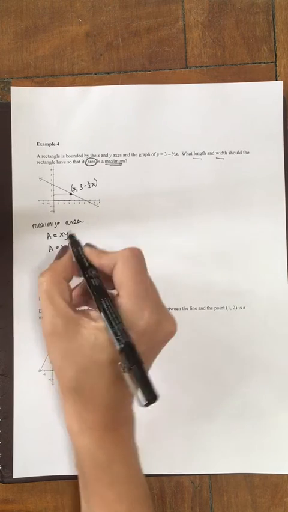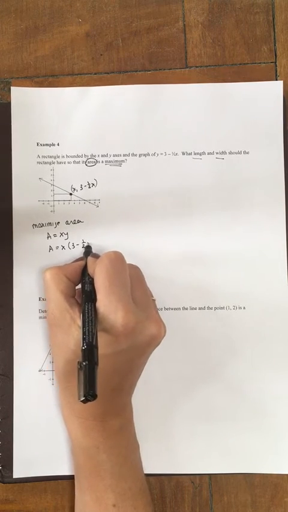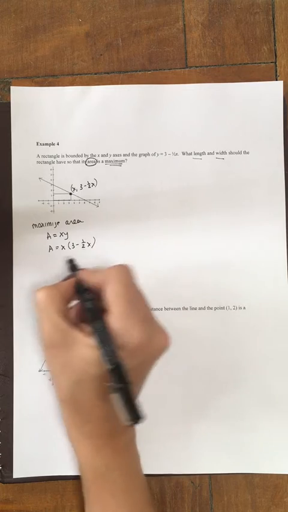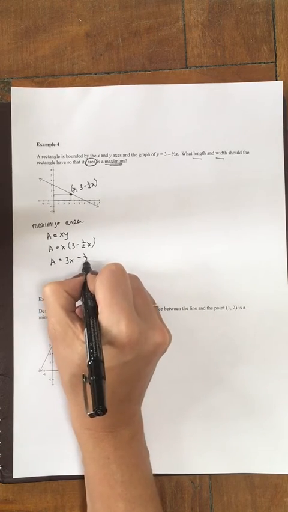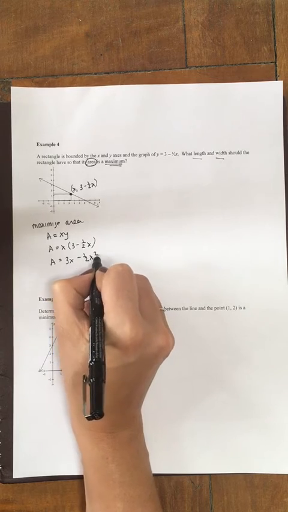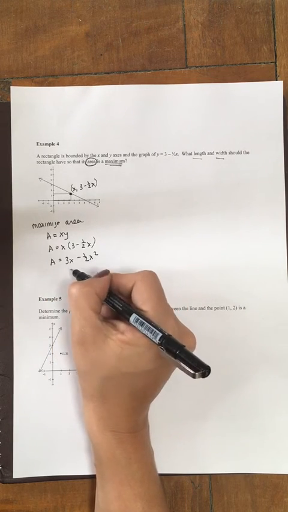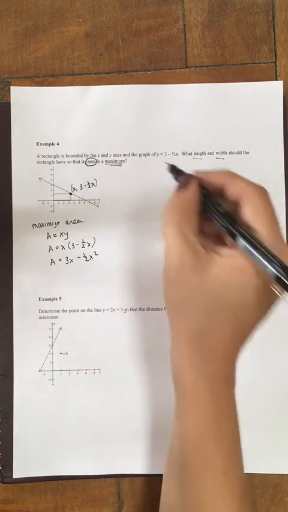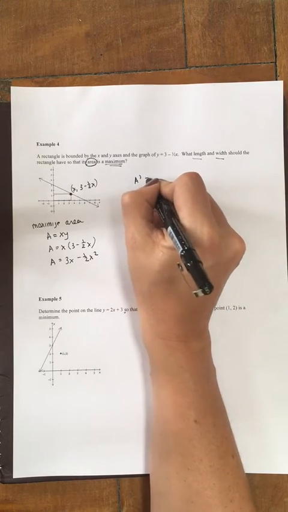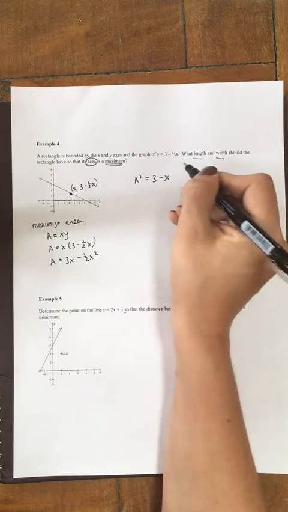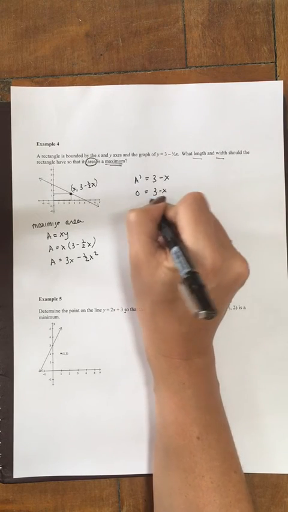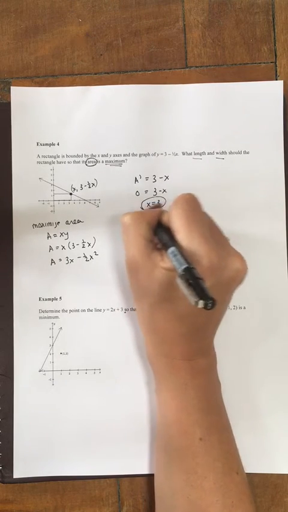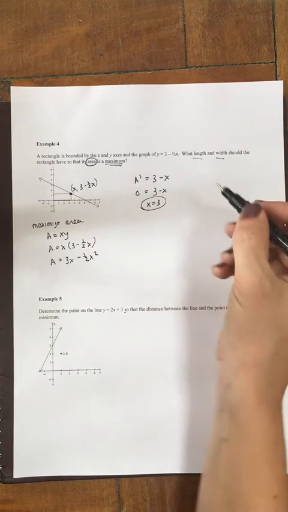Meaning area is x times 3 minus 1/2 x. Distributing, area is equal to 3x minus 1/2 x squared. And so we got an equation that's going to represent this scenario, and we can take the derivative. A prime is 3 minus x. And we want to know when that's equal to 0. And that happens when x is equal to 3.